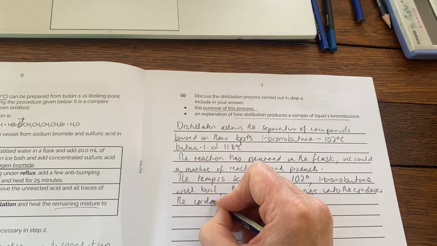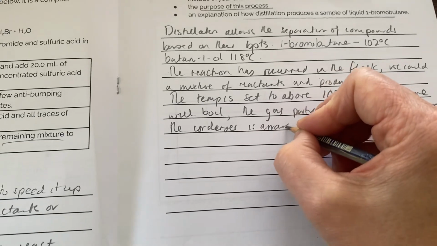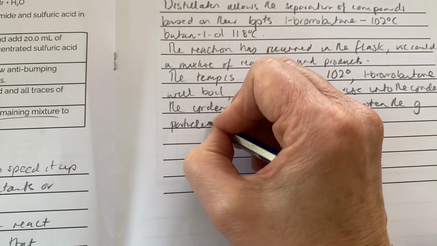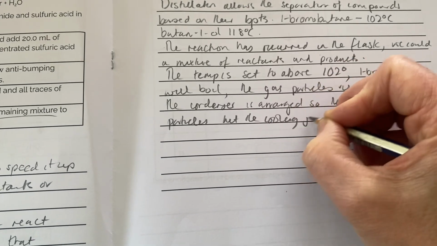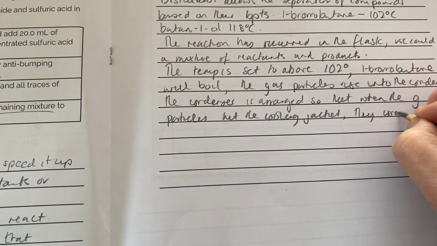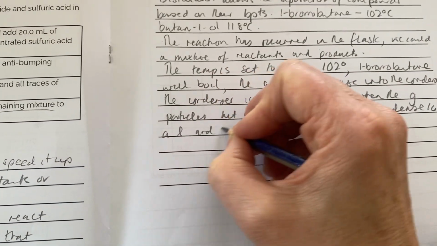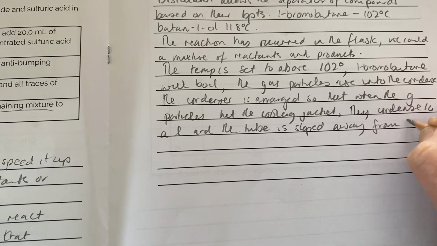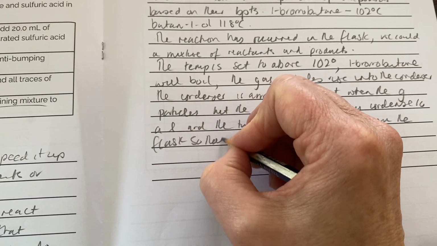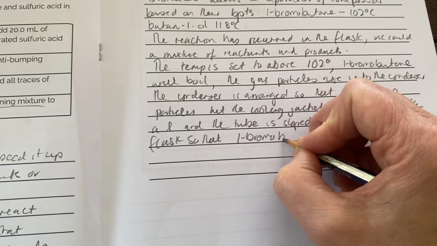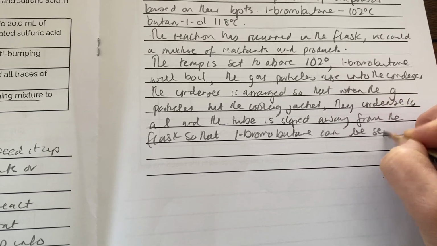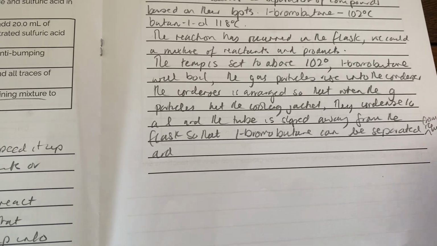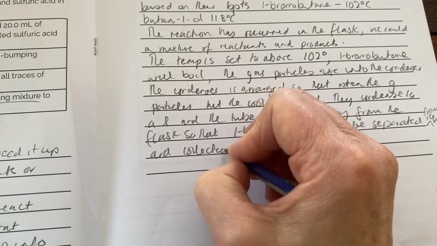The condenser is arranged so that when the gas particles hit the cooling jacket, they condense to a liquid, and the tube is sloped away from the flask so that 1-bromobutane can be separated from the mixture and collected.